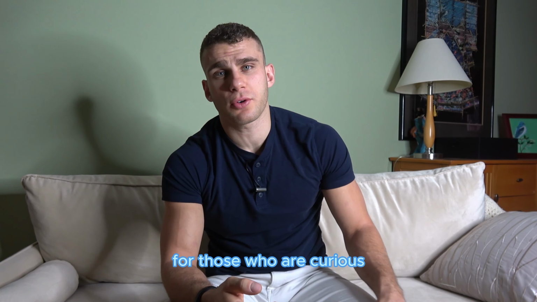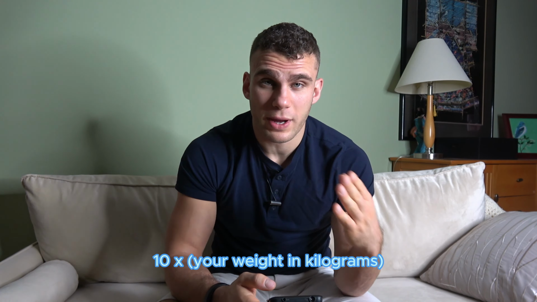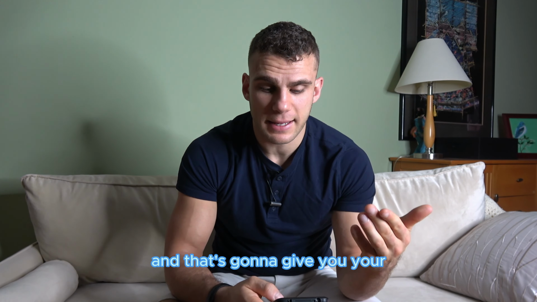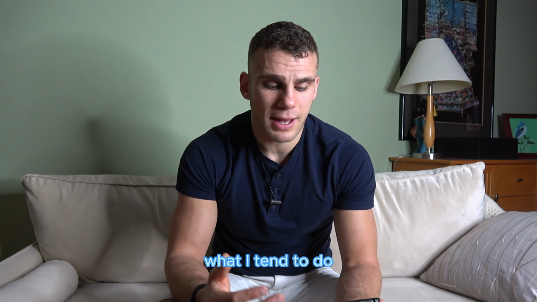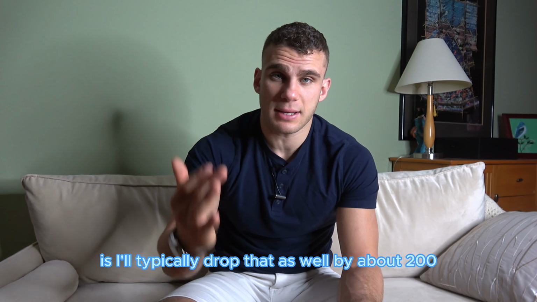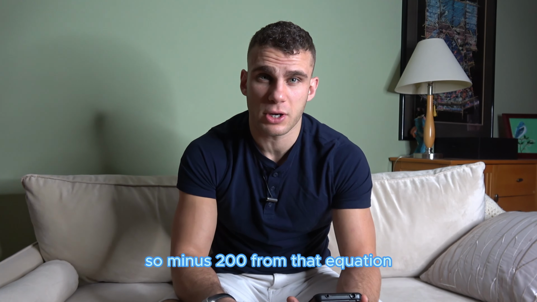For those who are curious, the equation goes as follows. 10 times your weight in kilograms plus 6.25 times your height in centimeters minus 5 times your age plus 5. And that's going to give you your rough estimate of your basal metabolic rate. What I tend to do, depending on if you're male or female, is I'll typically drop that as well by about 200. So I'll minus 200 from that equation.